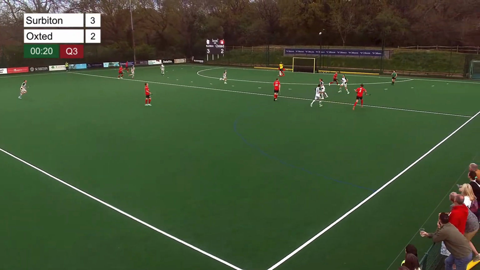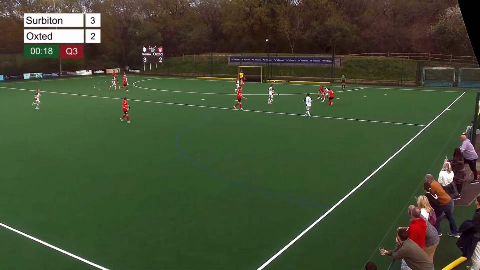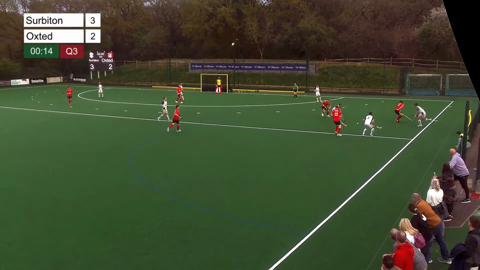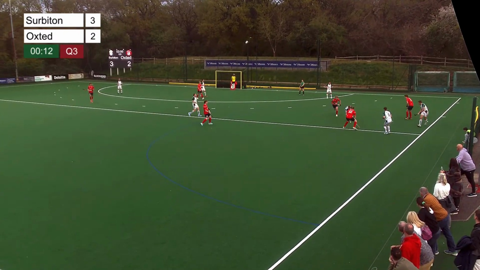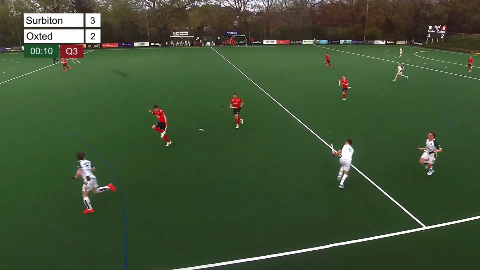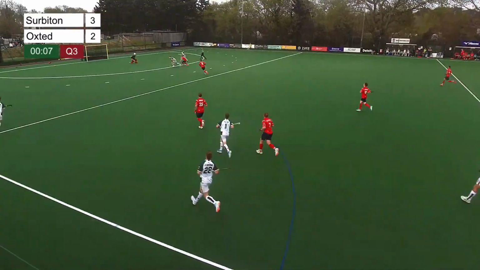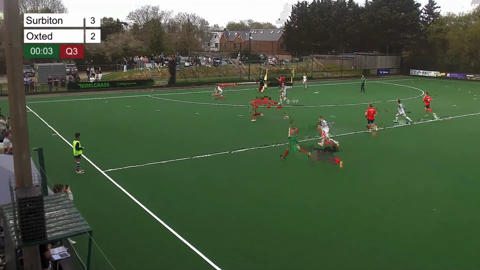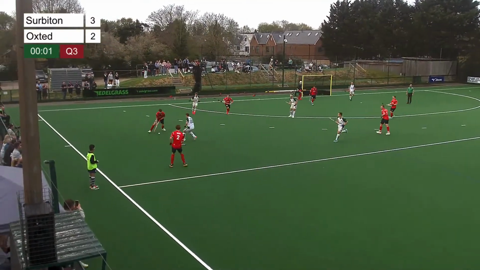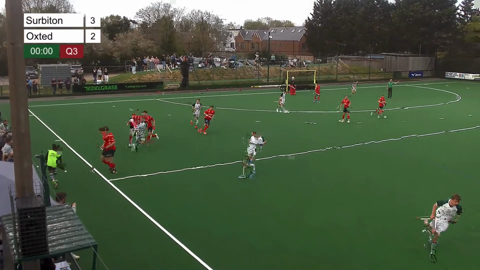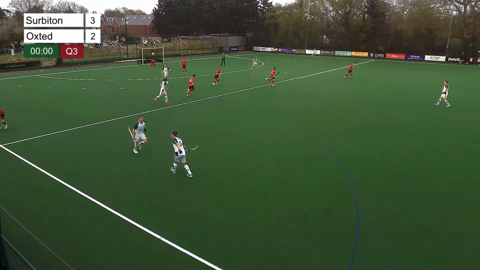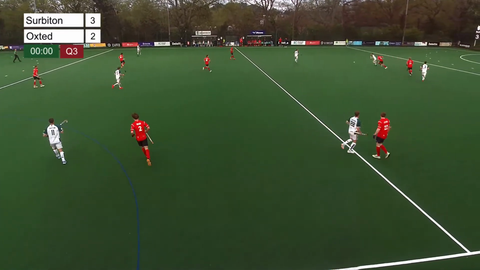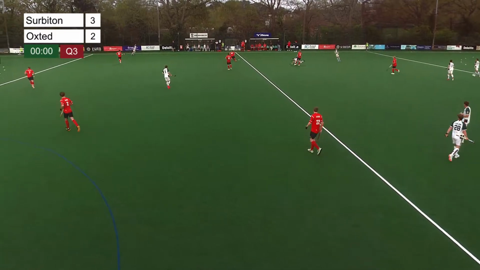Ball thrown forward early by Ollie Bennett. Nick Nurse, the goal scorer, picks that up. Surbiton look to break again. Jake Payton with the early ball to Struan Walker. Superb play, superbly picked up by Struan Walker, got his shot away. A save from the Oxted keeper and the defence. Game's opening up now.